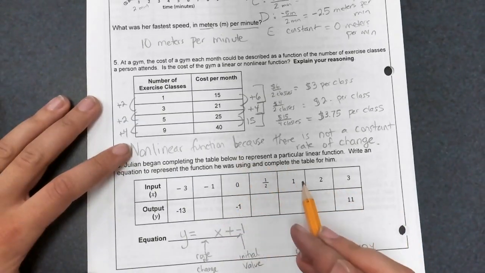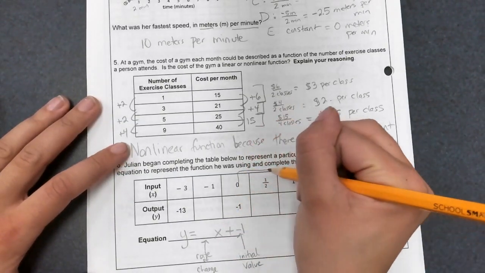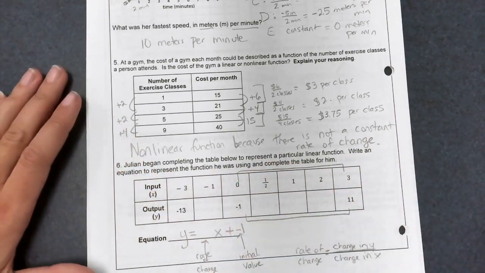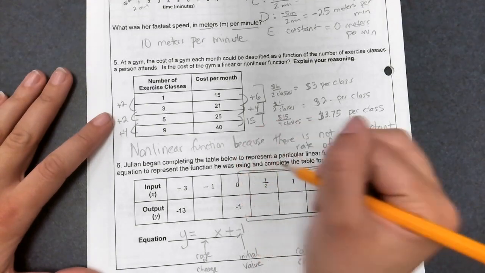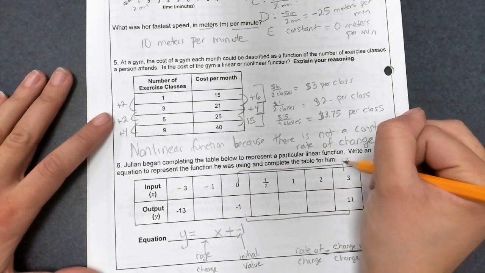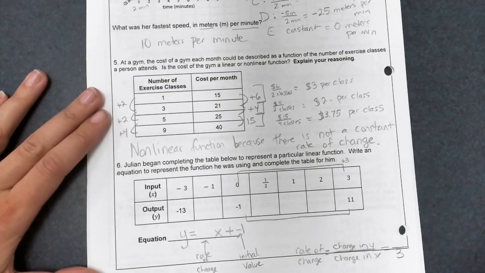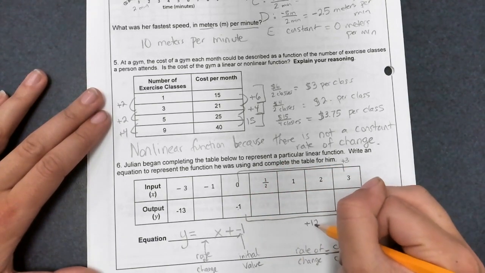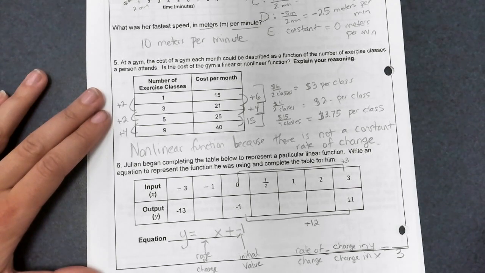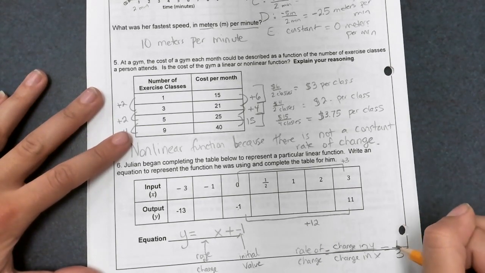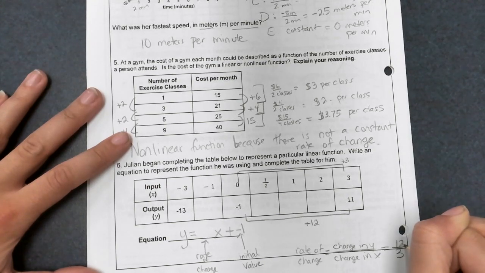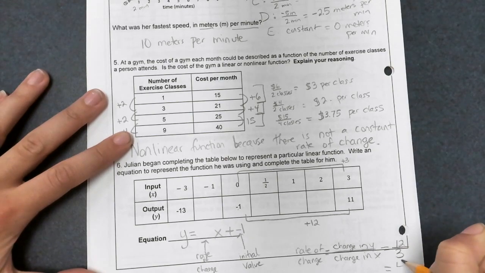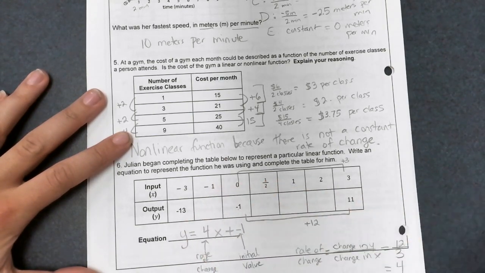So we don't have just like a change of 1 that we know, so we'll have to look here and here, or we could go there and there if we wanted. But here our x is going from 0 to 3. So we're changing by 3 on the x, and then we're going from -1 to 11 on the y. That's adding 12. -1 plus 12 is 11. So we have a change of 12 in our y when x changes by 3. 12 divided by 3 is 4. So our rate of change is 4.